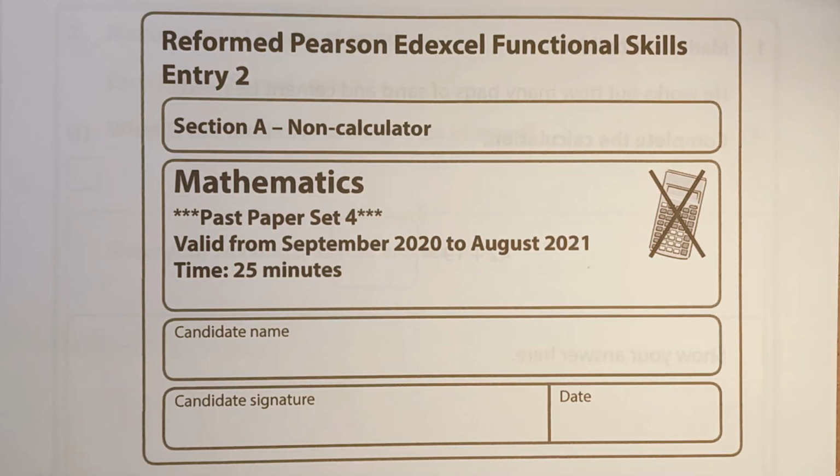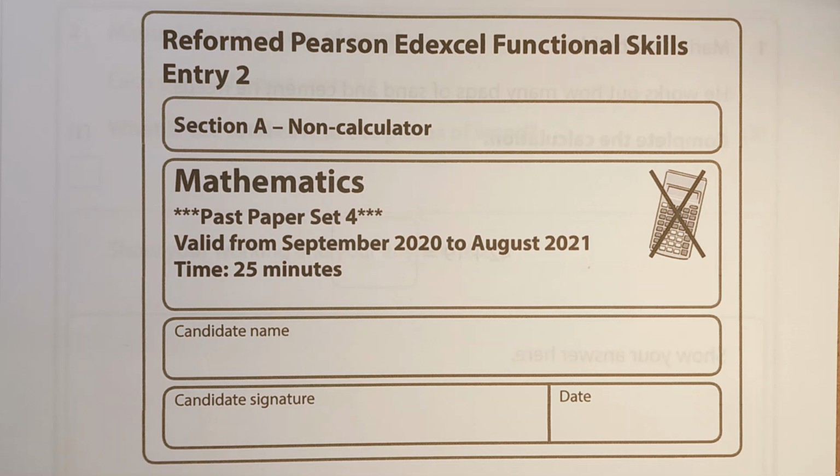Hi, today we're looking at Functional Skills Maths Entry Level 2. We've got the Pearson Edexcel exam board. We're looking at past paper set 4 and we're going to start with a non-calculator section.